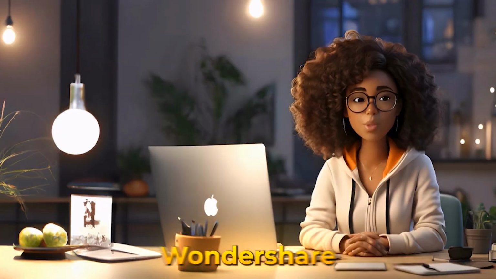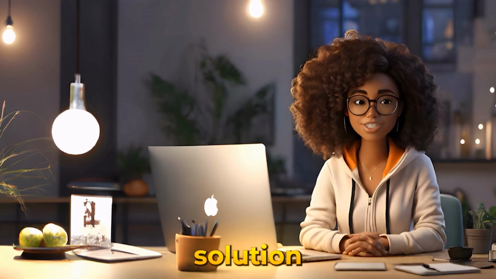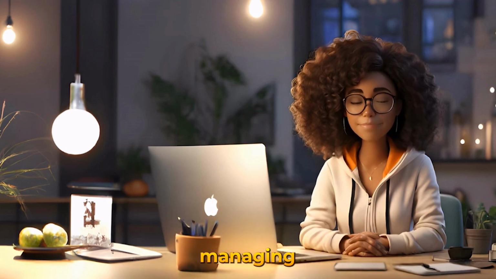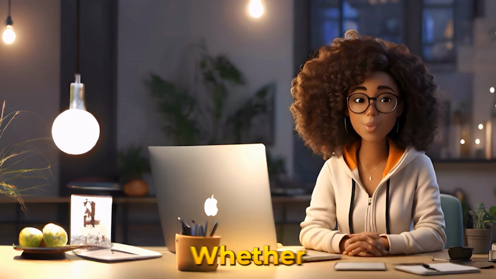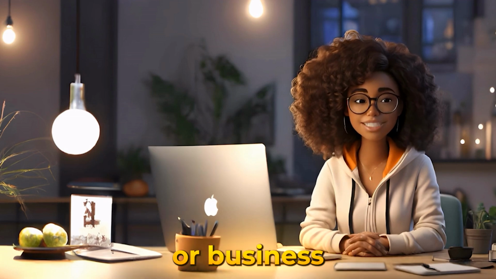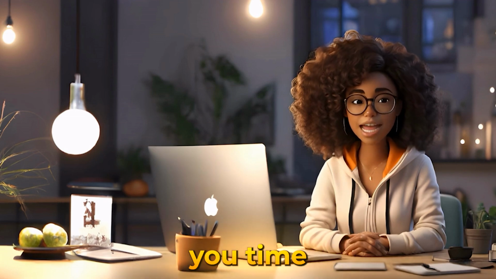And that's it. Wondershare PDFelement is truly a powerful all-in-one PDF solution that makes editing, converting, and managing PDFs effortless. Whether you're a student, professional, or business owner, this tool can save you time and effort.